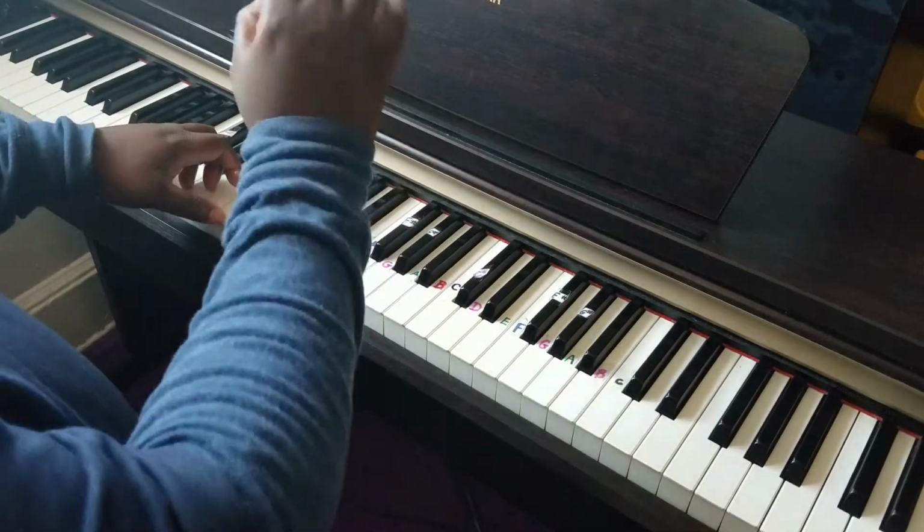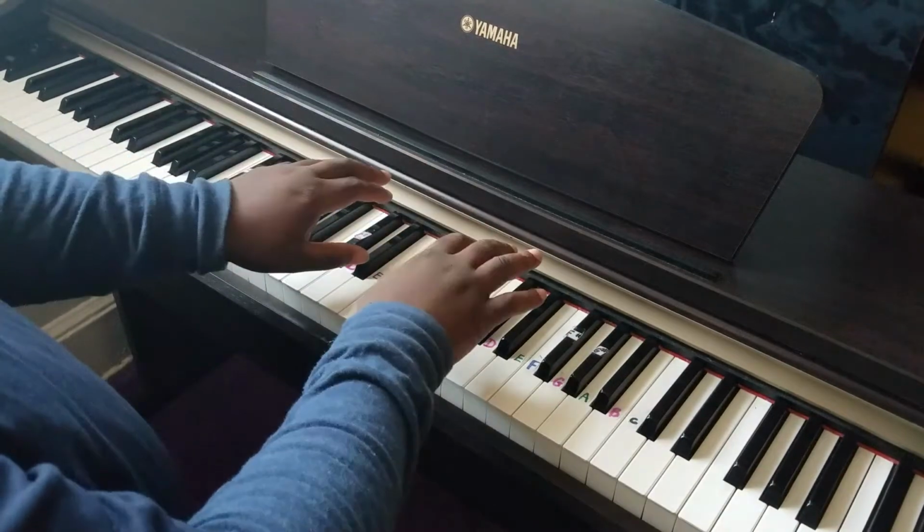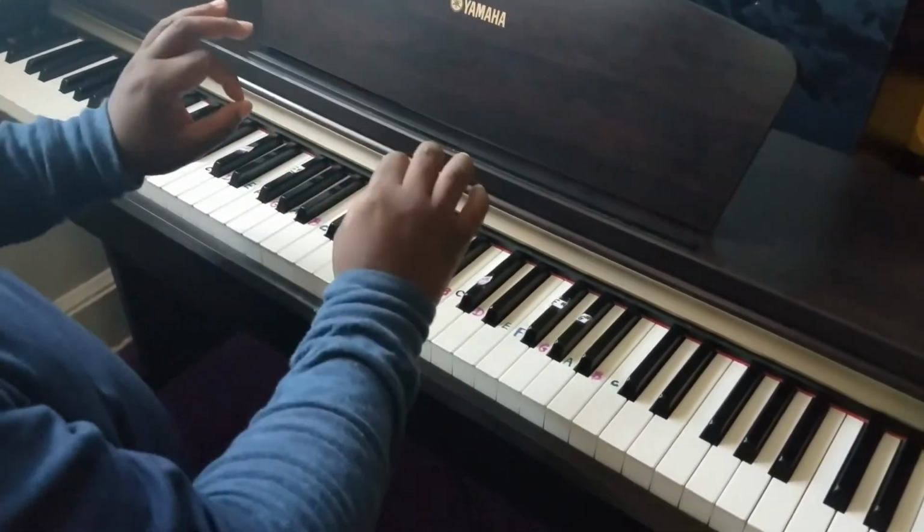All right. So practice right hand, left hand, hands together, slowly and steadily.